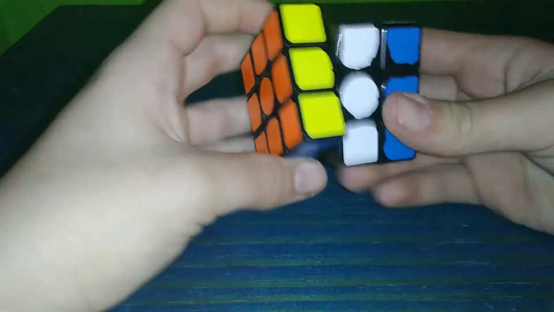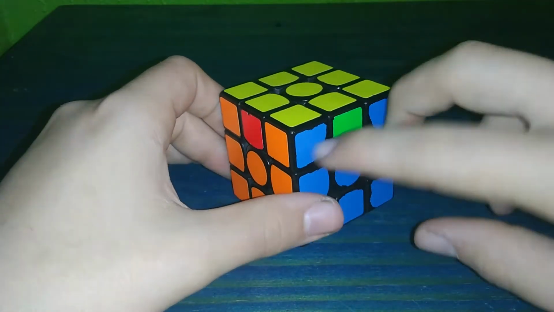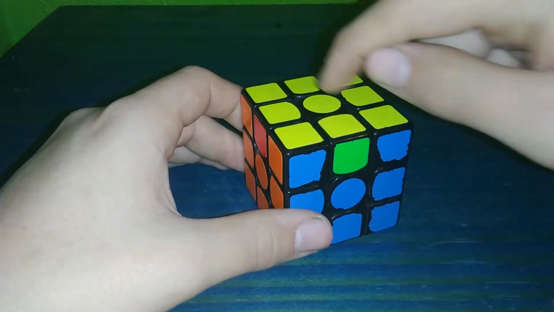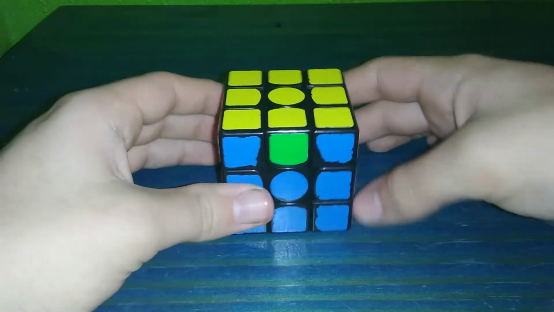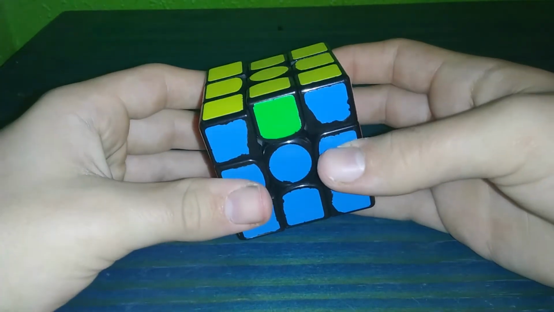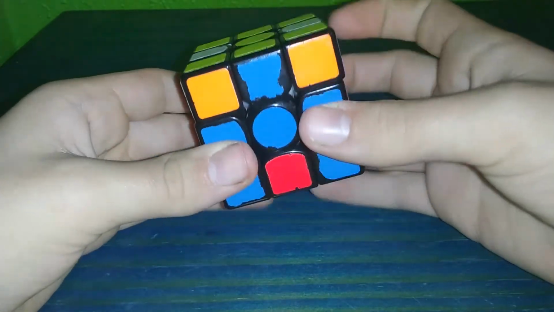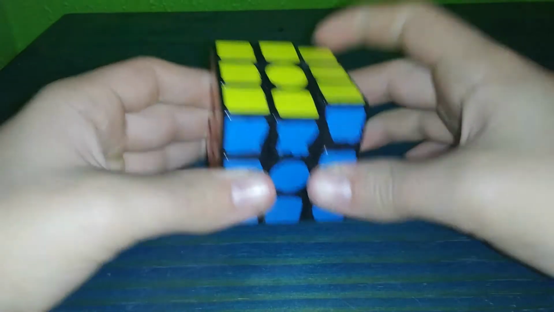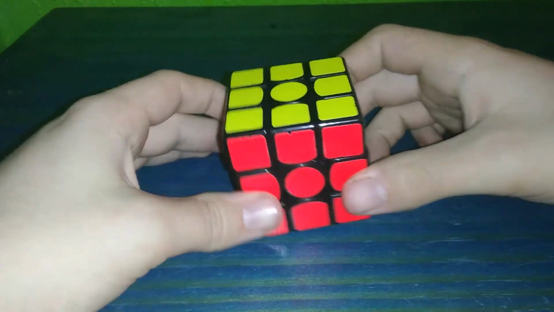So then the next case looks like this, where you have all the headlights, and these 2 edges need to be switched across, and these 2 edges need to be switched across. Now this is a very simple, very quick algorithm with some practice, and this algorithm goes M2, U, U, M2, U2, M2, U, M2. So that can eventually be executed extremely fast.